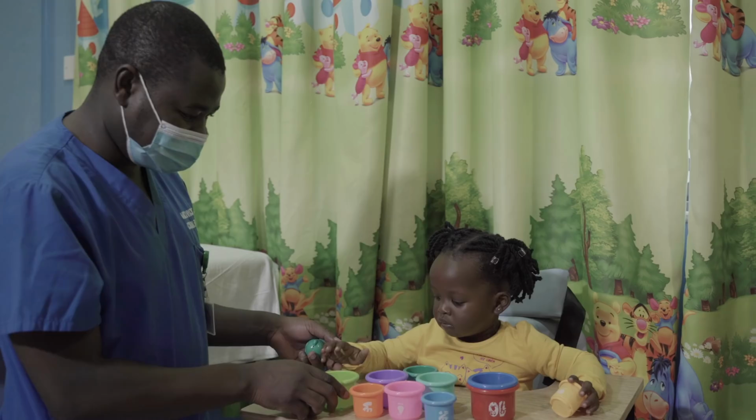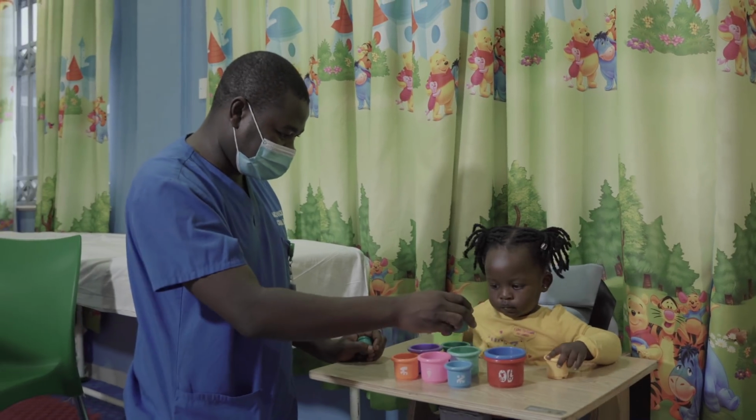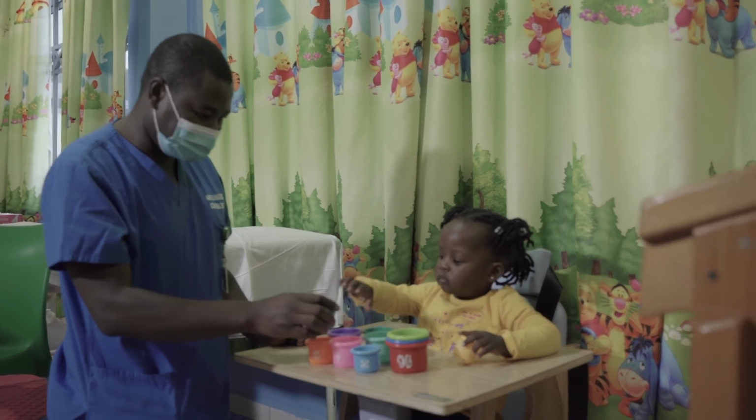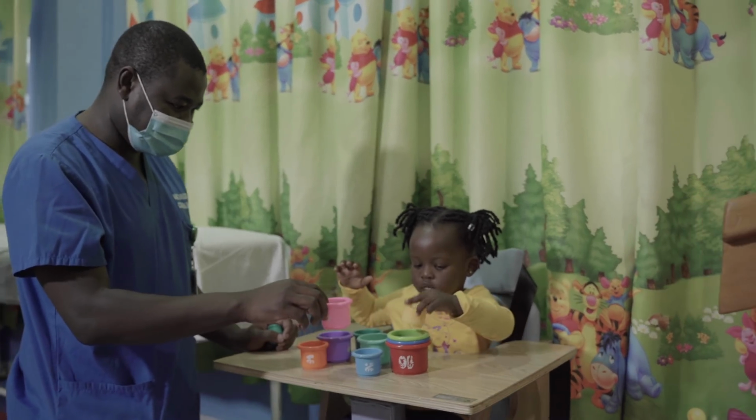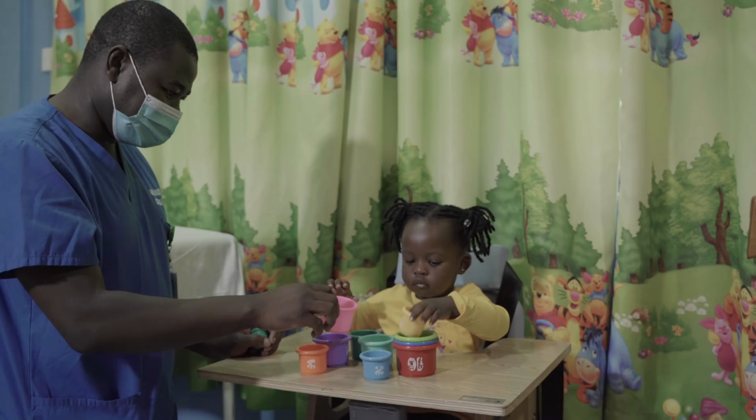Occupational therapy is a branch of healthcare services, which is in the Department of Physical Medicine. And in physical medicine, we focus on function. So in occupational therapy, we focus on conditions which interfere with function or which may affect your daily life functioning.